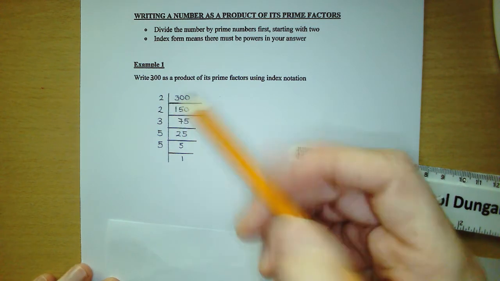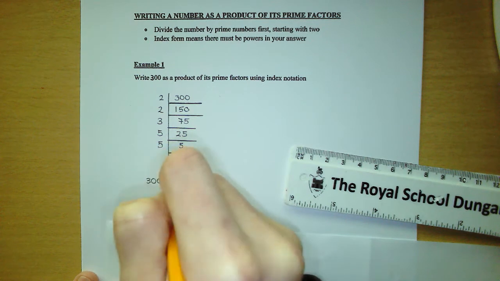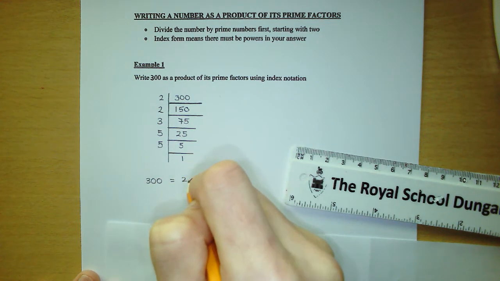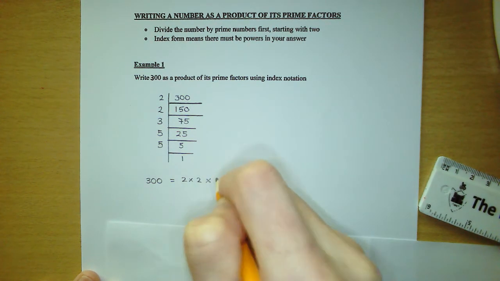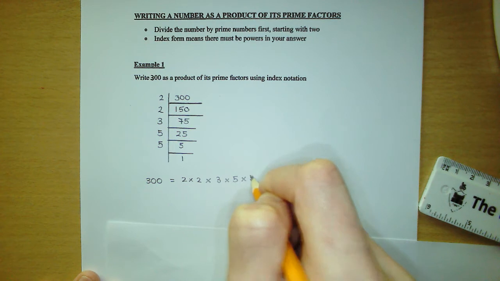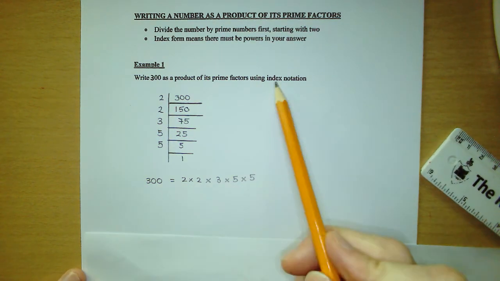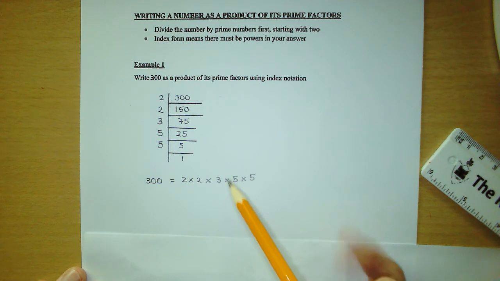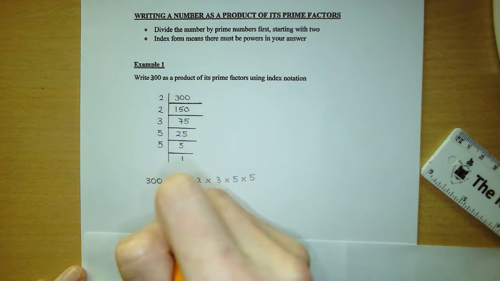So we're going to write 300 now as a product of all of its prime factors. So it's 2 multiplied by 2, multiplied by 3, multiplied by 5, multiplied by 5. Now, we would still lose a mark because it said that we want to give our answer using index notation, so there should be powers in our answer. So 2 multiplied by 2 means 2 to the power of 2.